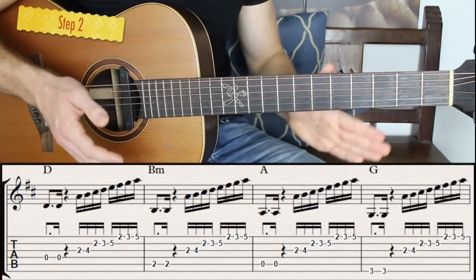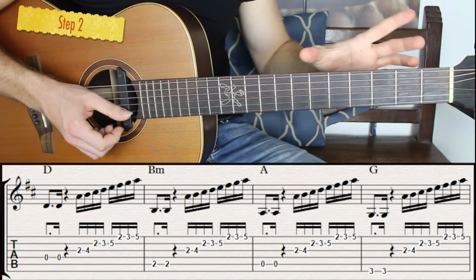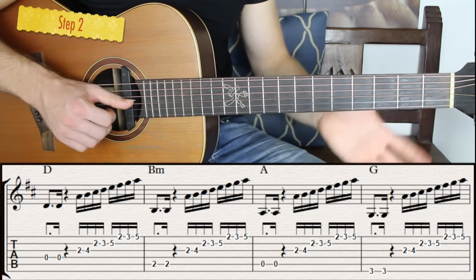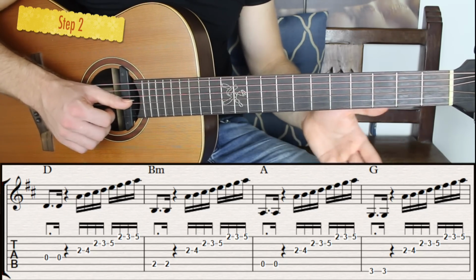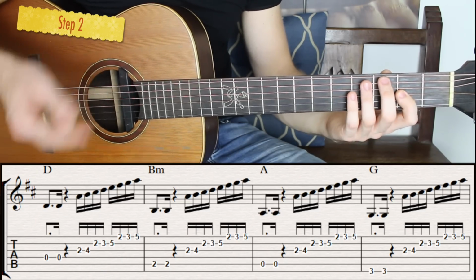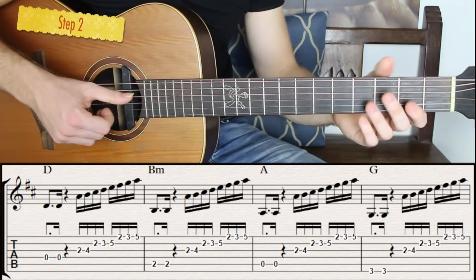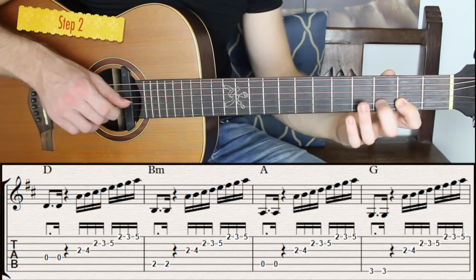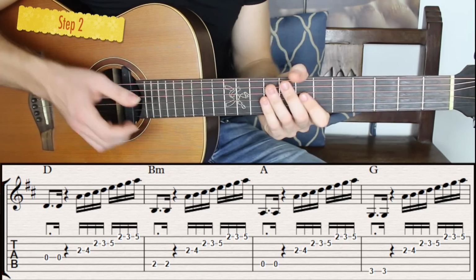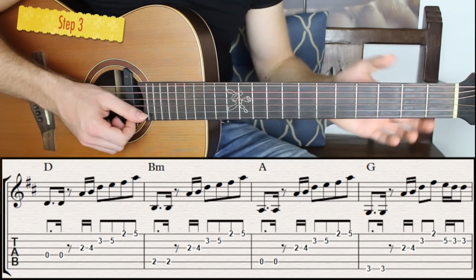So step number 2, come up with a scale, and define the scale within one position, just on 3 strings, the top 3 strings. Then you start learning the scale and play the chord progression over the scale. You don't want to do it simultaneously, just play the chord and then the scale. And then step number 3 will be to start playing some phrasings. So let's just give it a go. Now, step number 3, we're going to play some cool phrases.